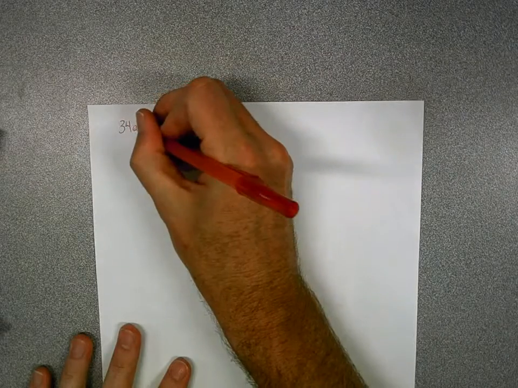Okay, so on 34, there is A and B. So I'm going to start with A here. The task is write and evaluate an expression to find the total cost of the jeans. Okay, so they want two different things. They want us to write an expression, and they want us to evaluate or simplify that expression. Okay, so here we go.